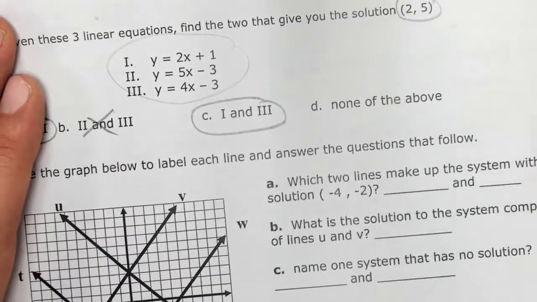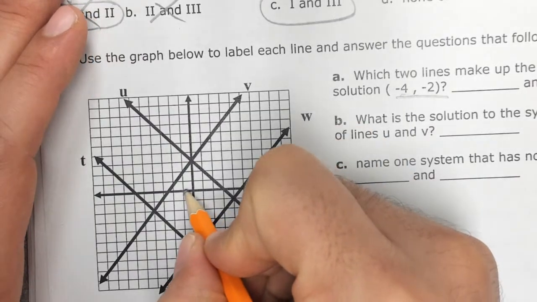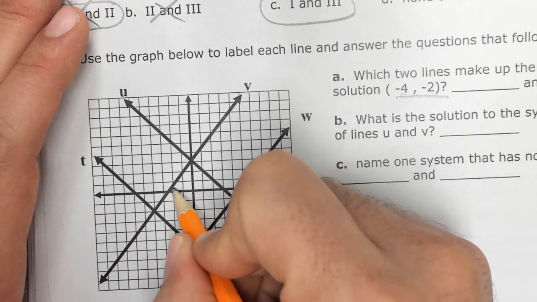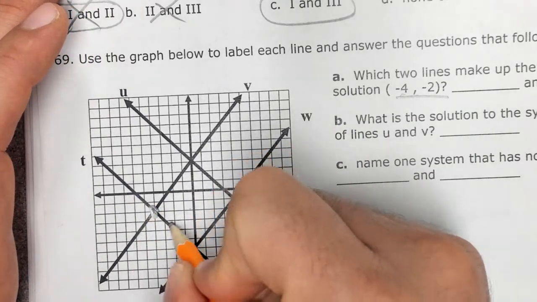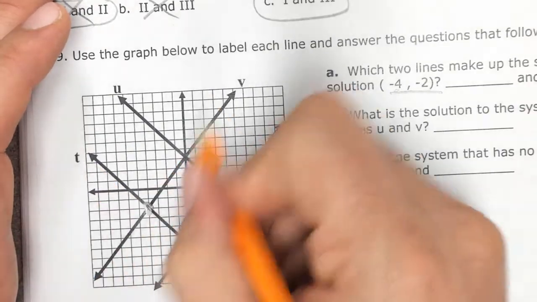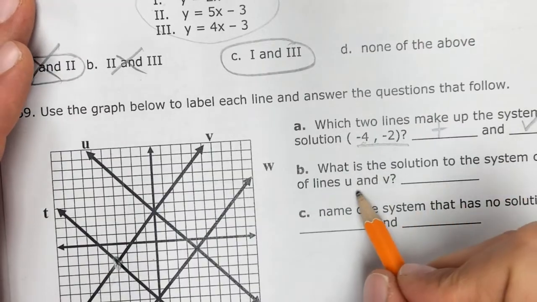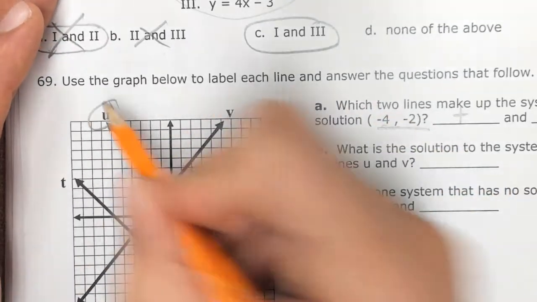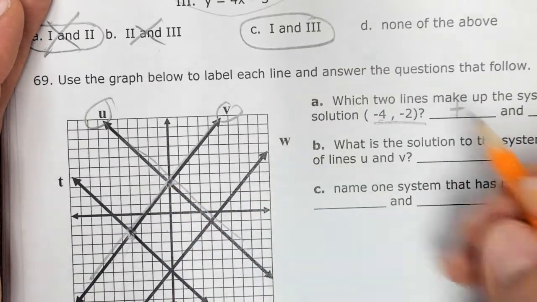Alright, two lines that make up the system with a solution (-4, -2). So what I've got to do is locate (-4, -2). And the one place where they both meet is this one, TV. What is the solution of the system comprised of U and V? This is U, and this is V. The solution is where they meet. They meet right there, (0, 3).